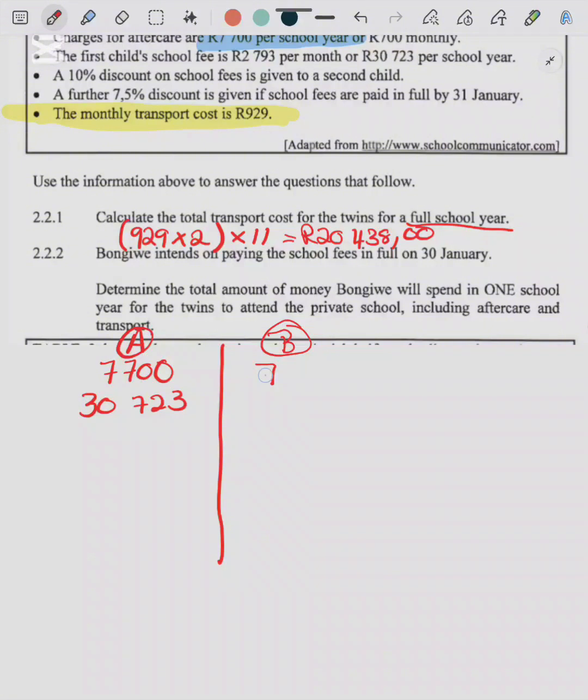She's also going to pay for aftercare, 770. And then we're going to add in our school fees, but we know that this is discounted. So 30,723 minus 10% of 30,723. So we take off the discount, okay?